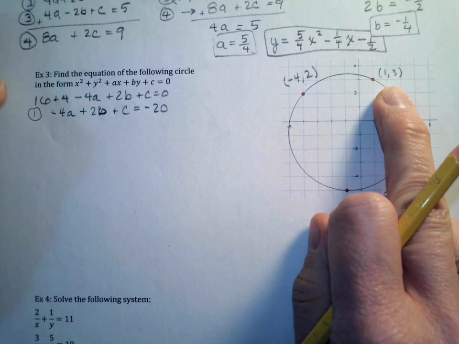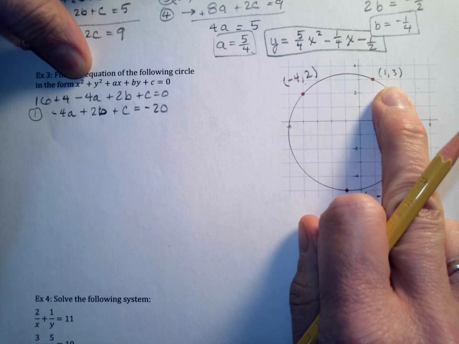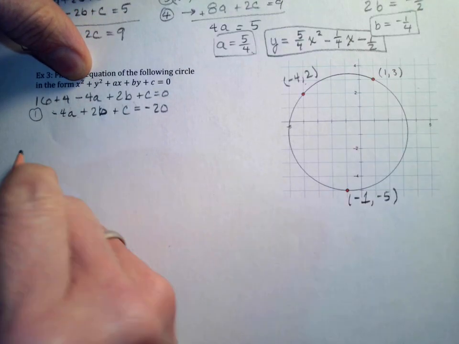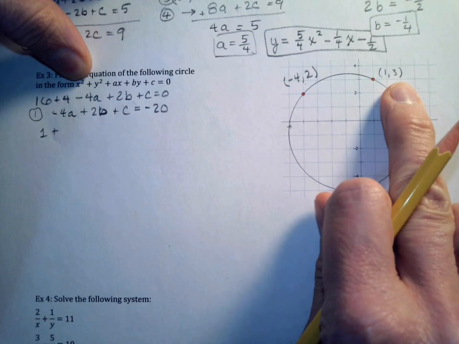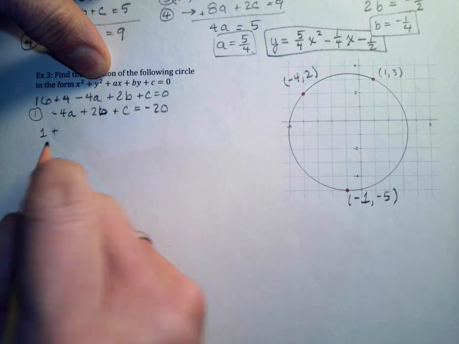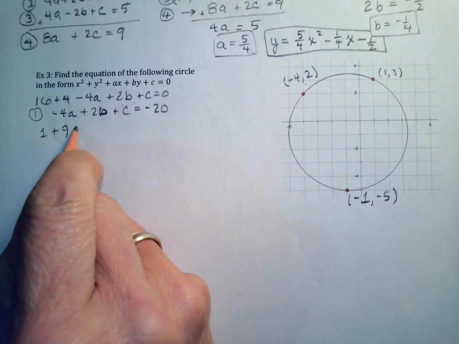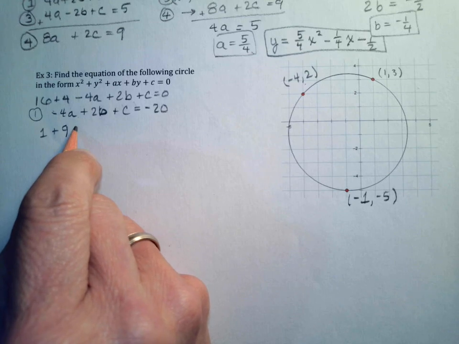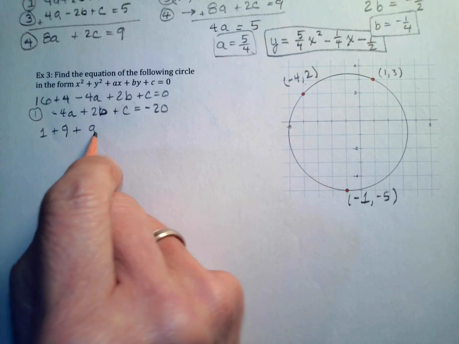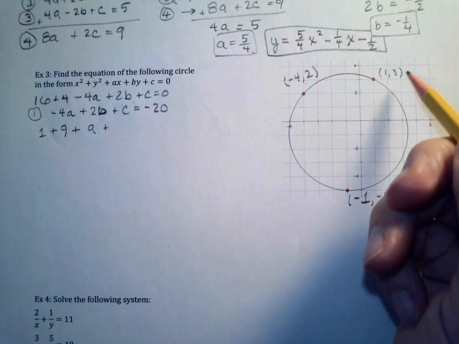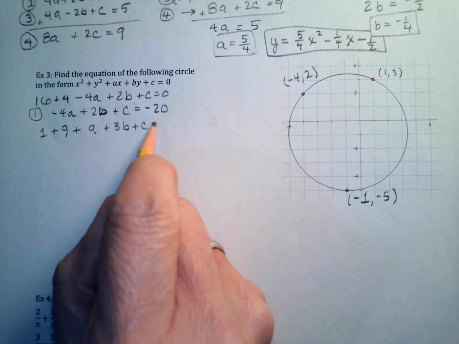All right, so let's write what we have when we plug the things in. So x is 1, so that's going to be 1 plus 3, which is the y, squared is 9. And then a, so that'll be plus 1a plus the y, which is 3b, plus c equals 0.